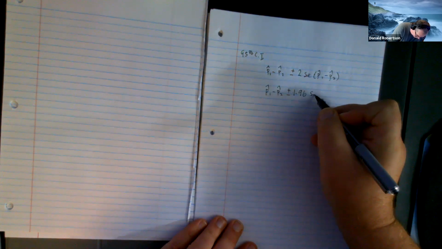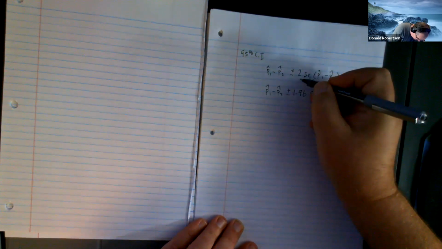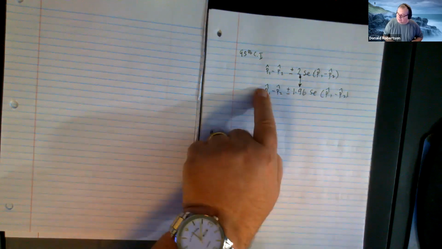The software does a slightly different version. And you notice that there's a little difference in the number. When we do 1, 2, or 3 standard deviations, that was a little bit rounded off, kind of easy to remember, 1, 2, 3. The 2 isn't quite 2. If you want to be exact, to get exactly a 95% confidence interval, you would use this number. Now, what does the software do? Well, it does the entire calculation for you.